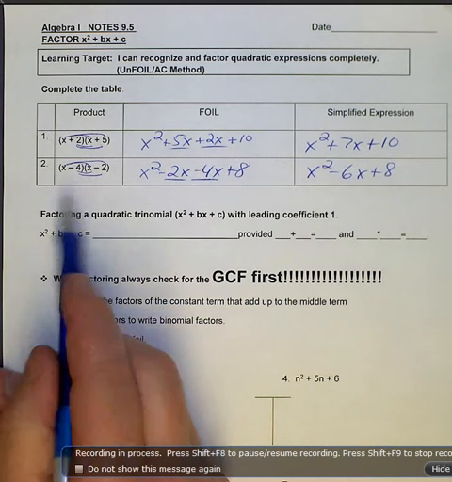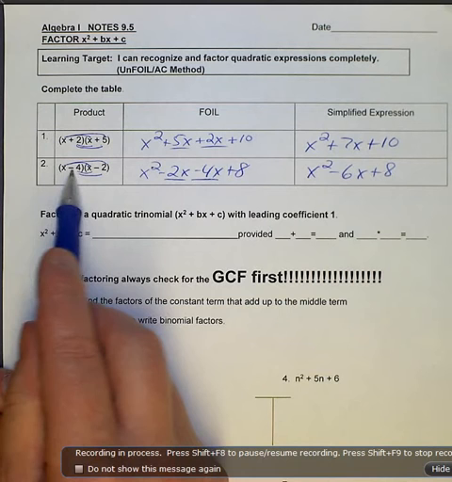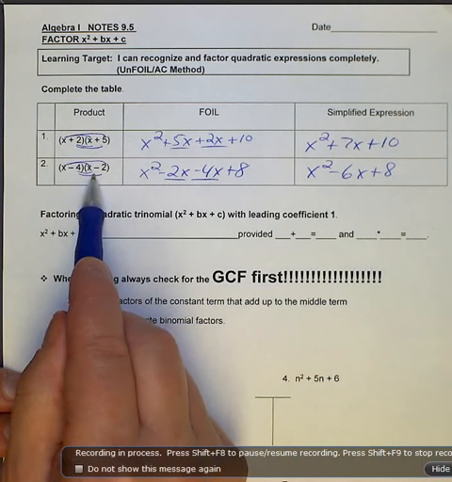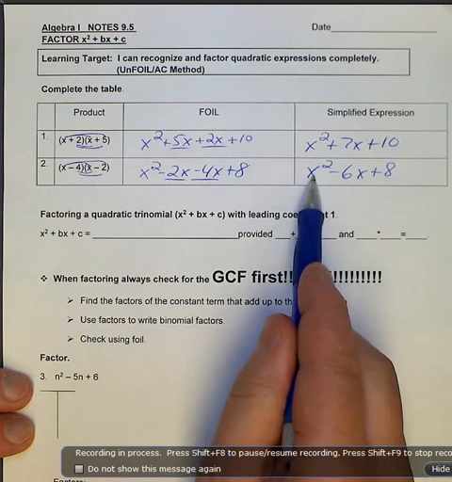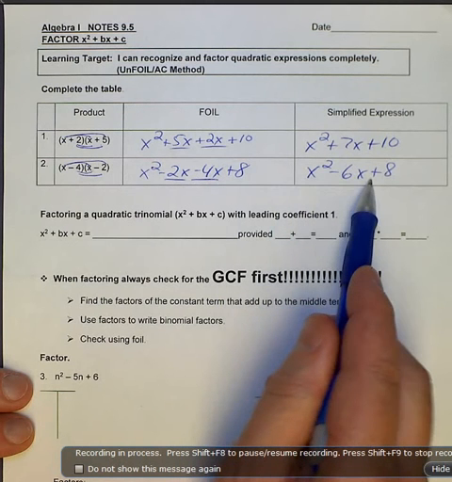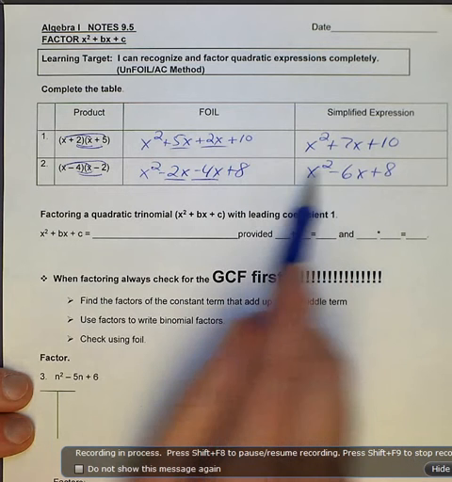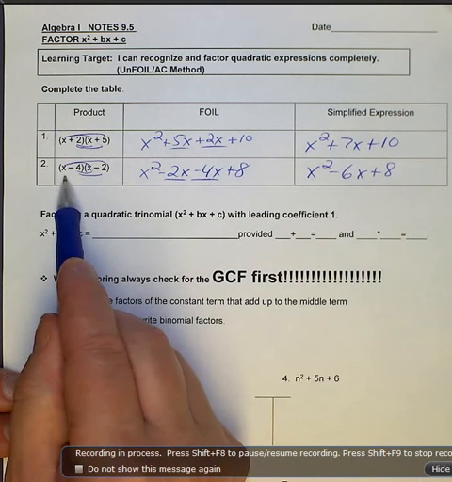This unit is about, now we're not going to give you these two things, we're going to give you this, and you have to come up with these. So we're going to give you a quadratic trinomial. Three terms, it's a trinomial, it's a quadratic because it's squared. And you have to come up with the factors. So we're just going to work backwards.